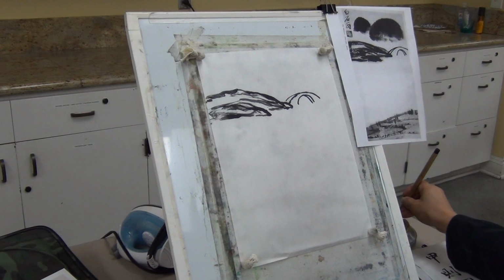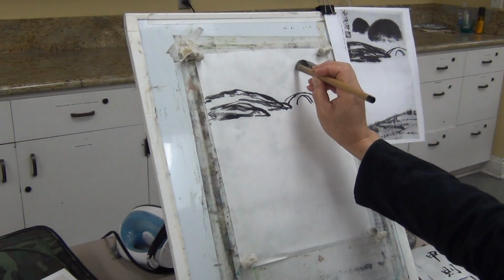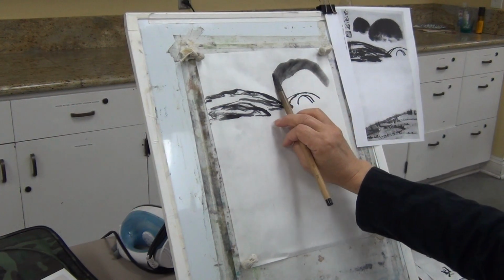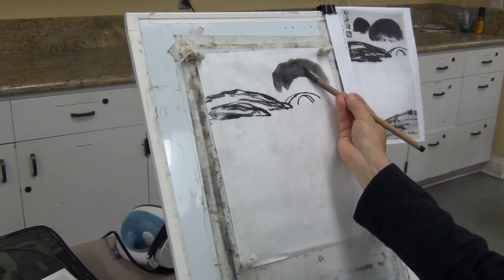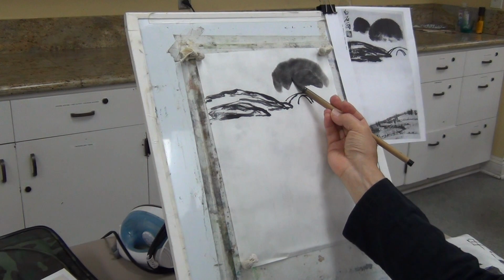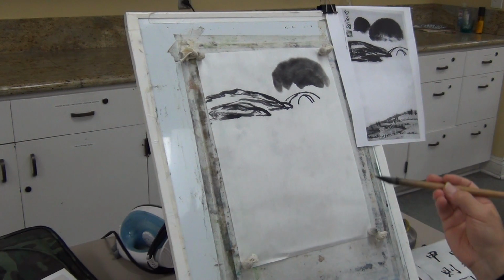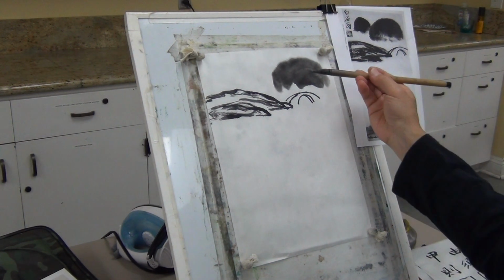Let me just soften the tip a little bit, just like smooshing. Yeah, don't lift the brush until exhausted. Just like that. Okay. Hard to do. It's easy, but it's hard.